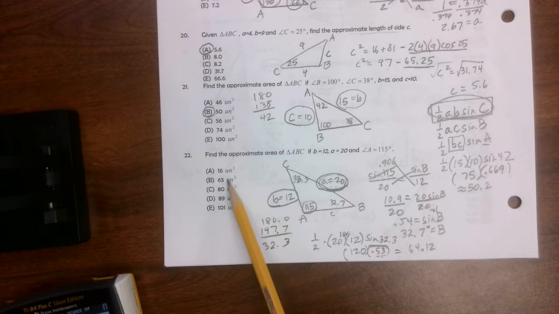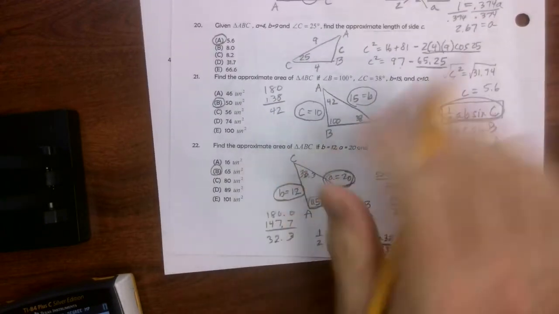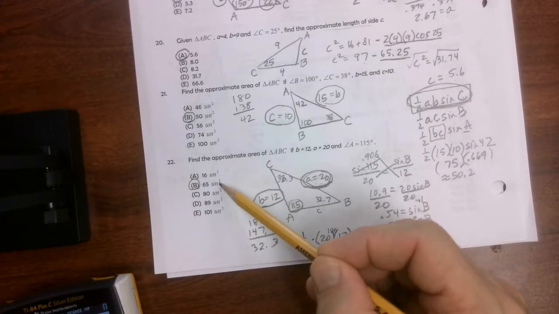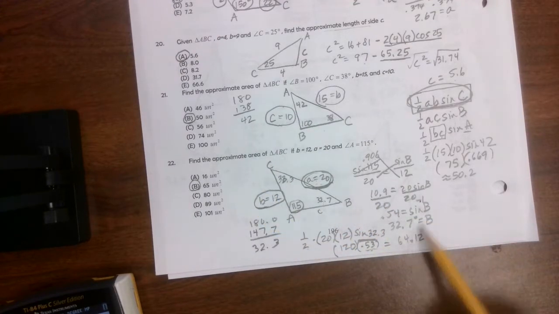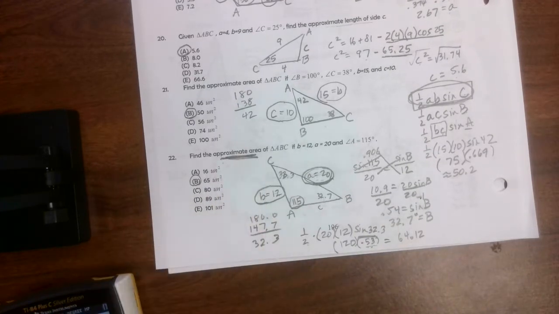And I panic a little bit because I don't see anything really close to that. But because we rounded and because these other answers are so far apart, I can be pretty secure in 22 being B, 64.12. Remember, we rounded a lot in this problem. And it does say the approximate area, so we can relax a little bit. All right, on to number 23.